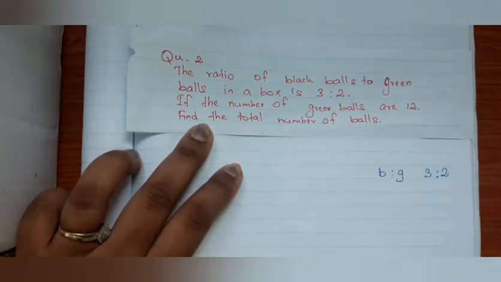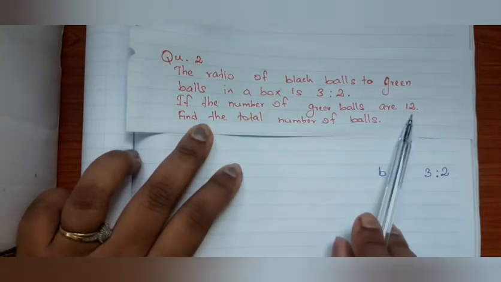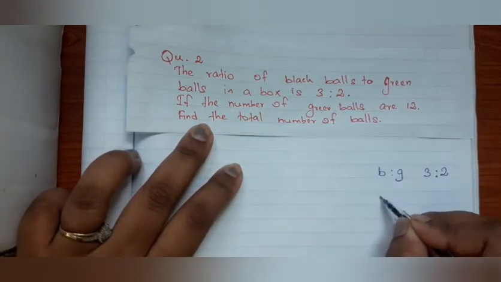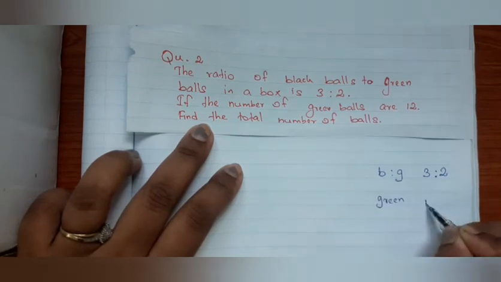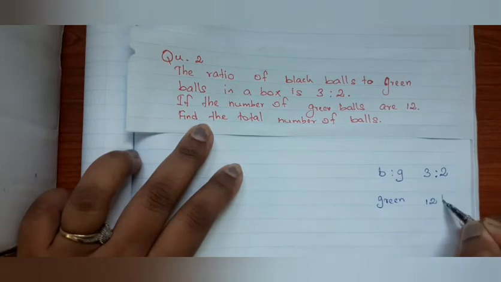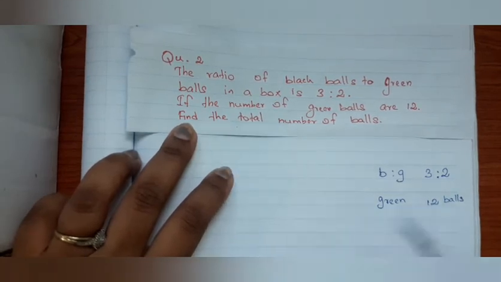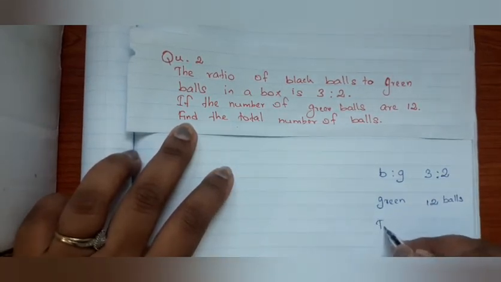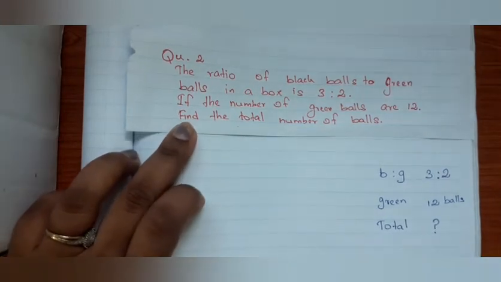Now what has been given is the number of green balls is 12. So the given one is green, which is 12 balls. What has been asked is to find the total number. So the asked one is total. I'll put a question mark there.